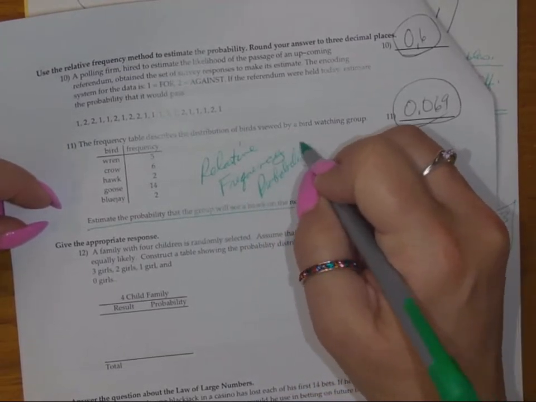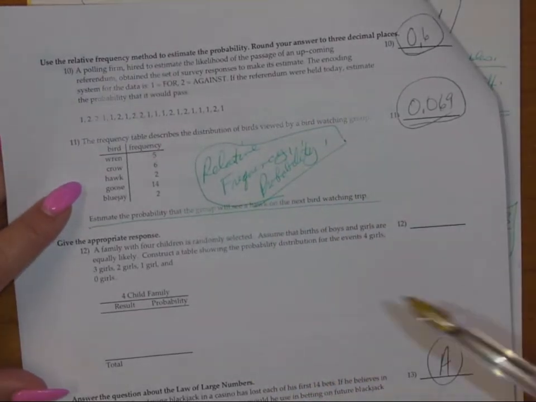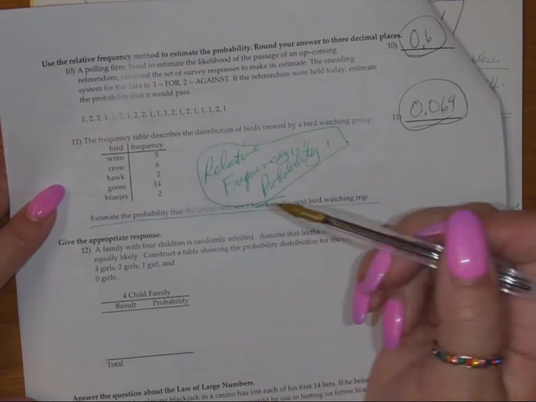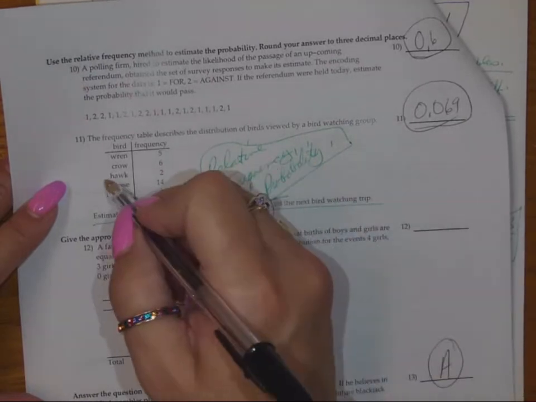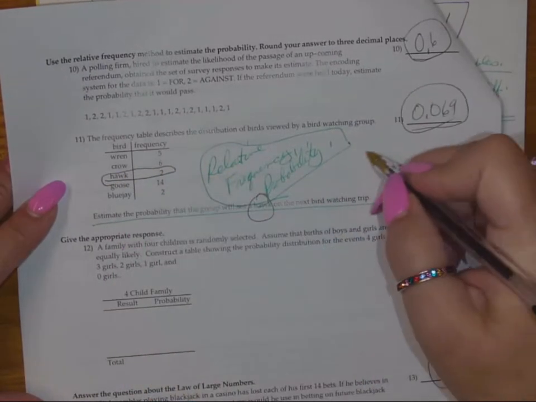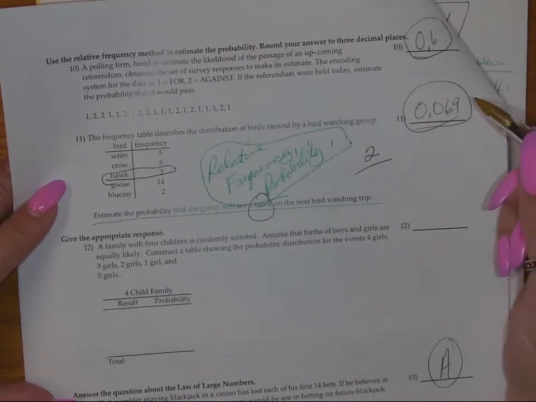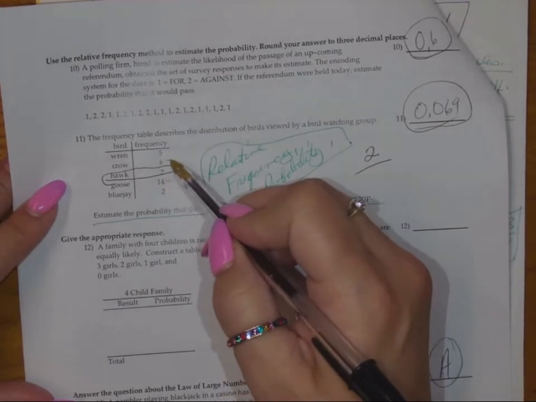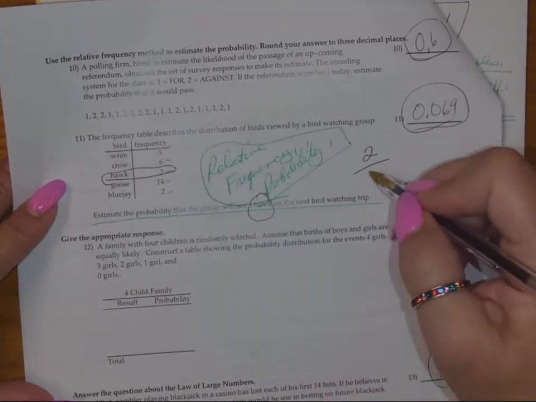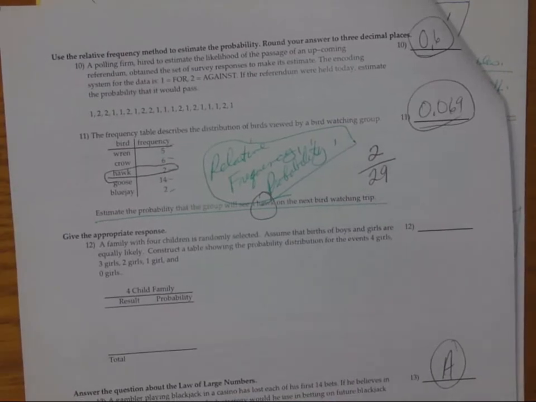Okay. So, when I estimate this, what I want to know is the probability that for the next bird we see, or the next time we go out, we'll see a hawk. So they've seen 2 out of how many birds? Relative frequency. The total is what goes on the bottom here. So let's see, that's 14 and 6 is 20, 7, 29. It's 2 out of 29. Does everybody see that? So we've seen a hawk 2 out of 29 times.